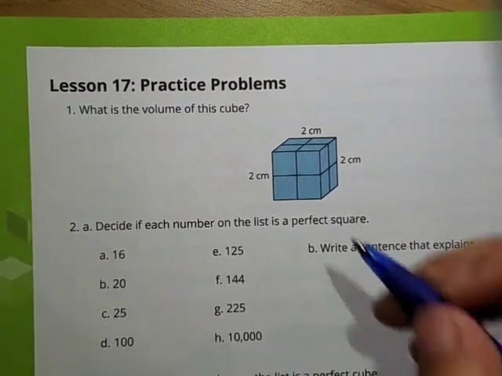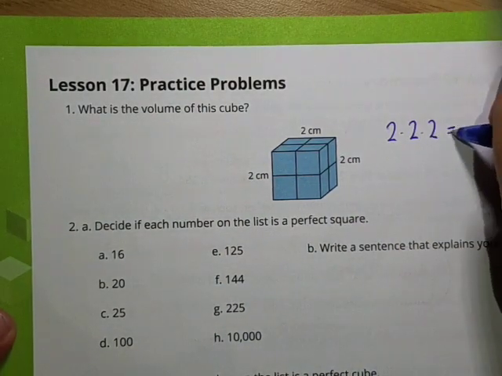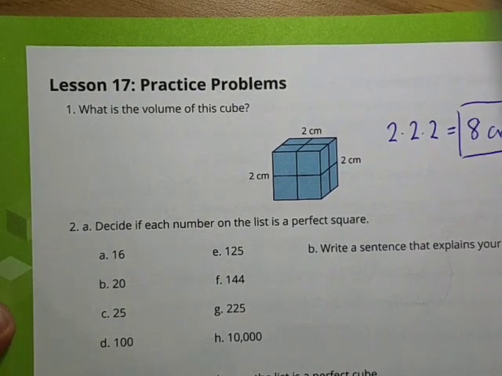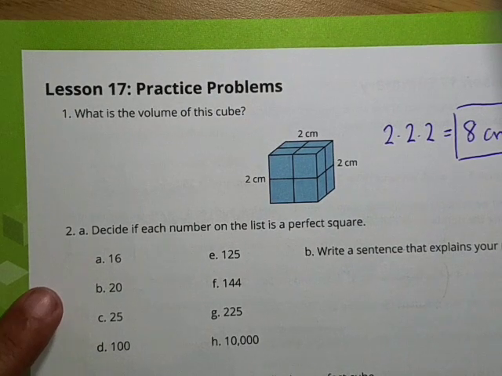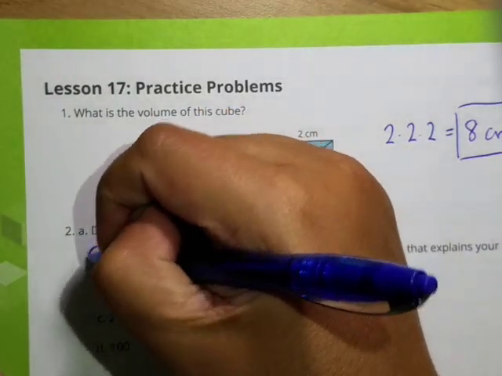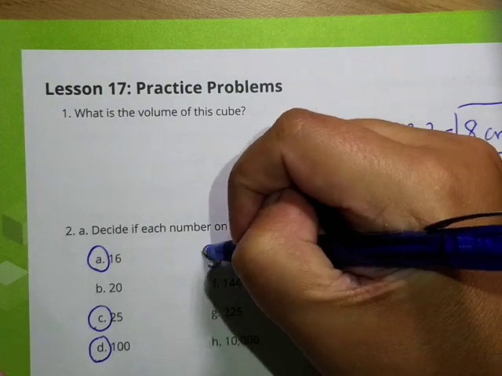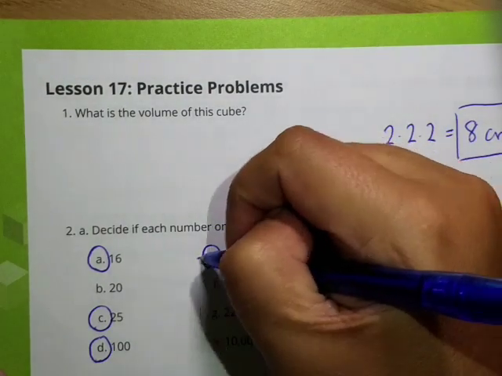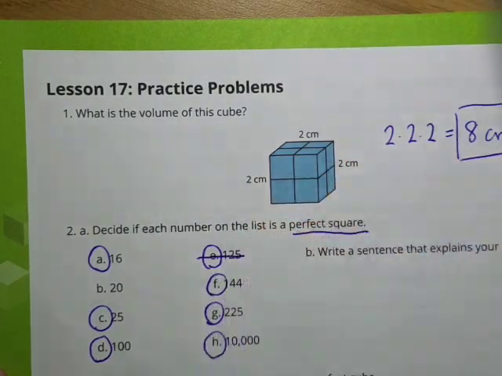All right, thank you for pausing the video. So number 1, the volume would be 2 times 2 times 2, which gives you a volume of 8 centimeters cubed. Number 2, decide if each number on the list is a perfect square. All of the numbers except for B. So A, C, D, E. Oh, not E, sorry, because it says perfect square. Not E. F, G, H.